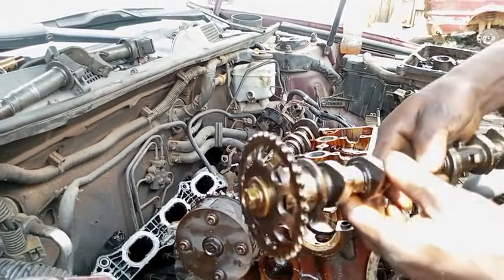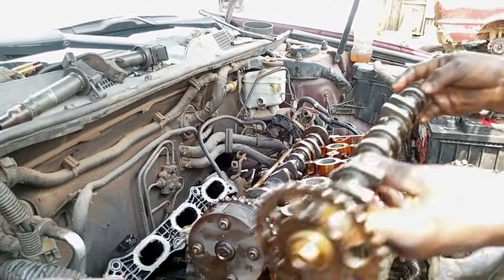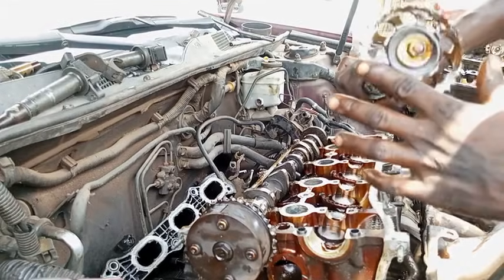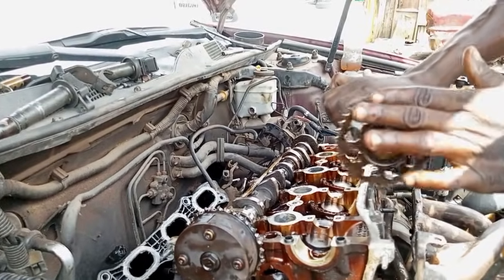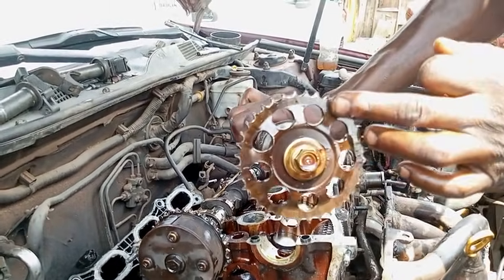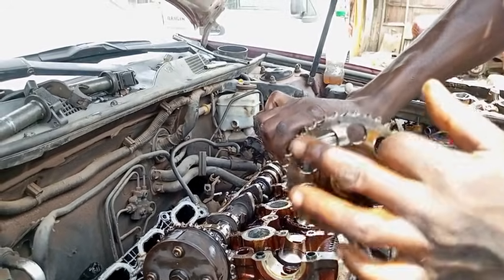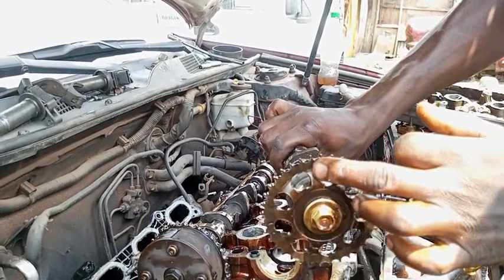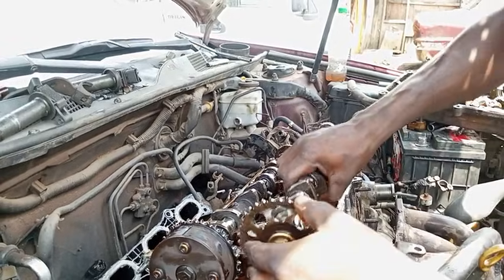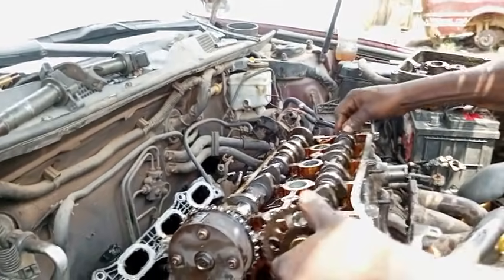Also, we have the exhaust. This is the exhaust camshaft, and also we have the mark here. You can see the mark over here. This is the mark for the exhaust camshaft. So we are going to set the camshaft.